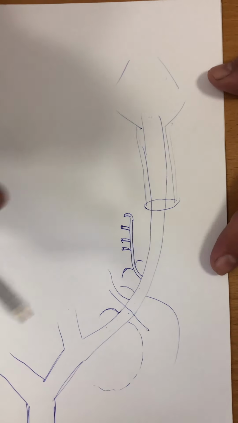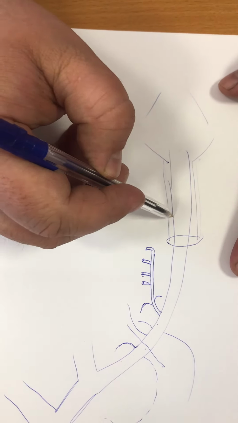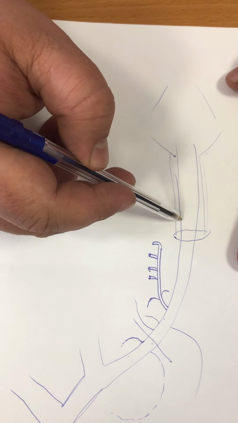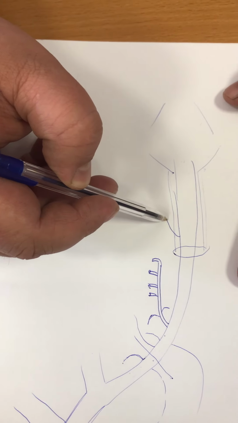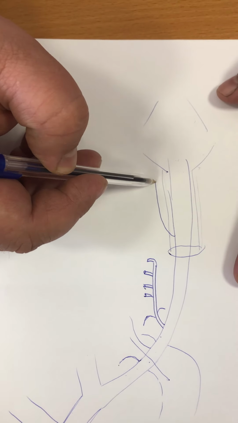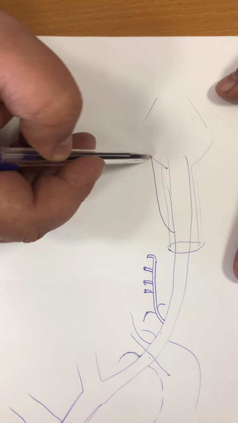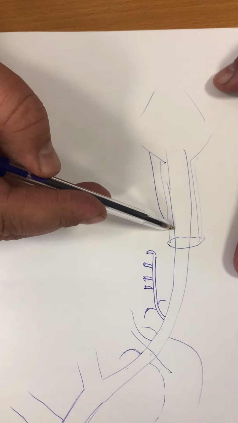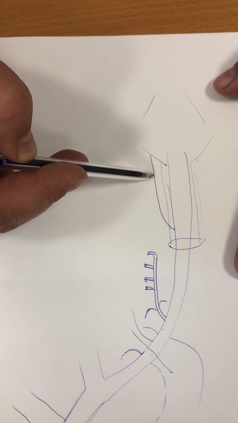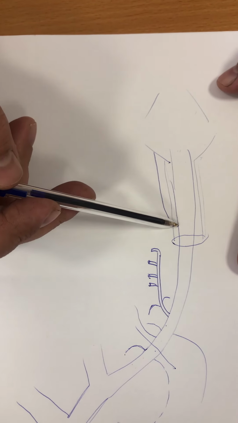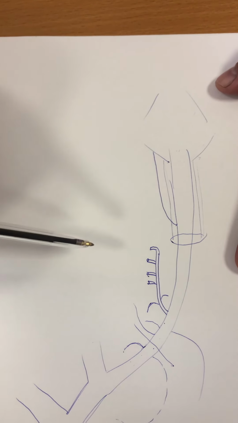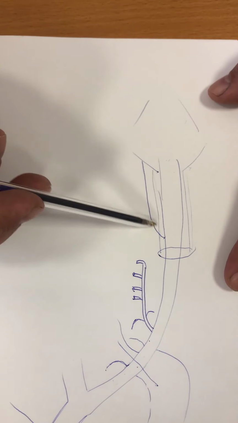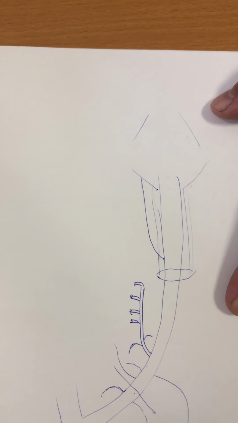Canalis adductorius. And from femoral artery, in this canal, we have arteria genus descendens. It goes to knee joint and participates in network of the knee joint. Arteria genus descendens perforates anterior wall of this canal, that is lamina vasta adductoria, and goes to rete articulare genus.